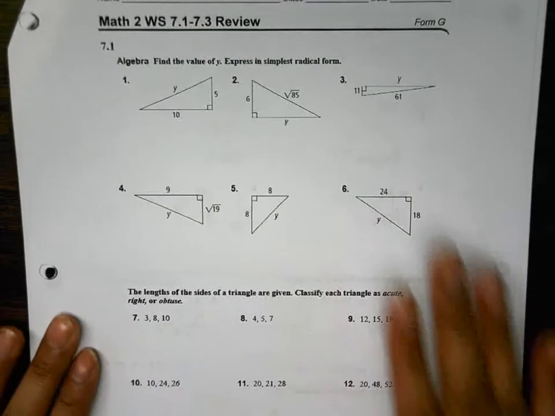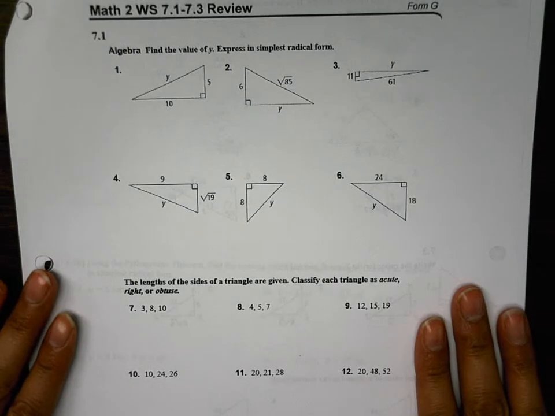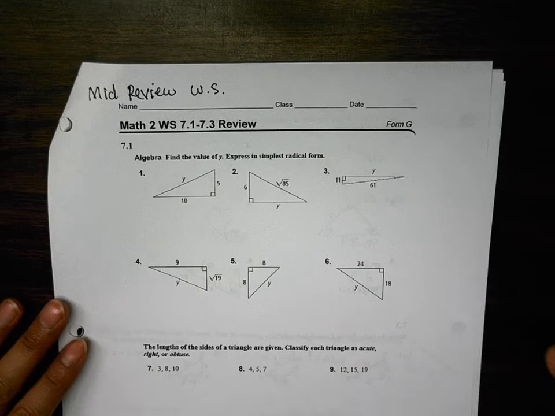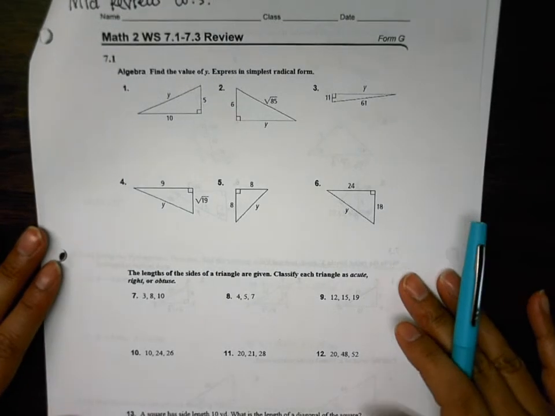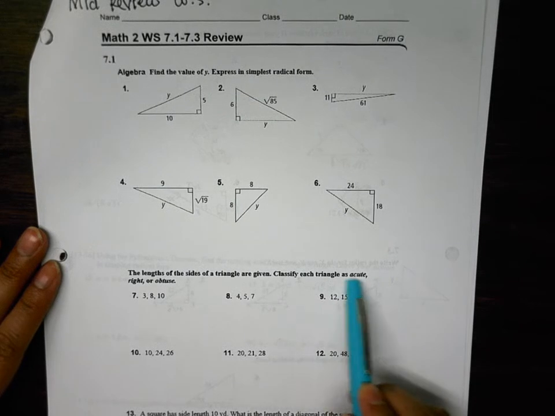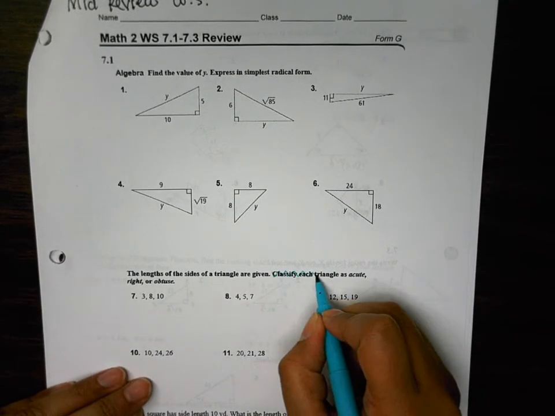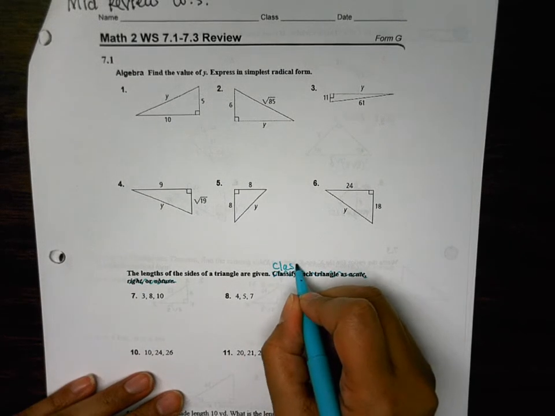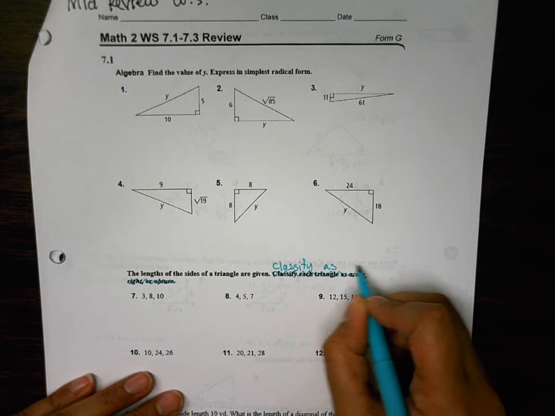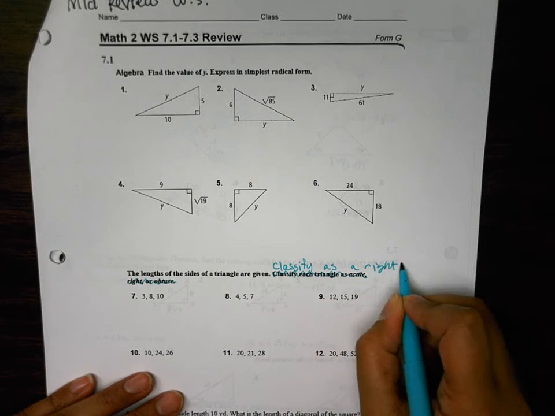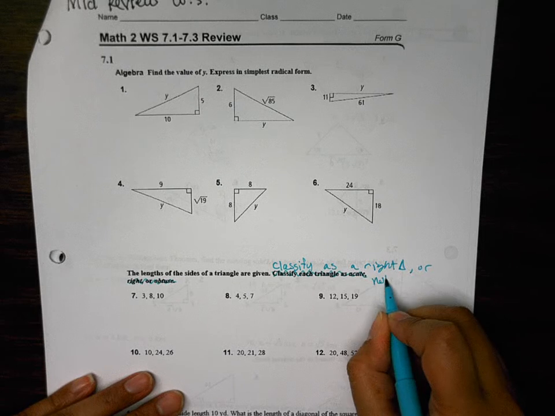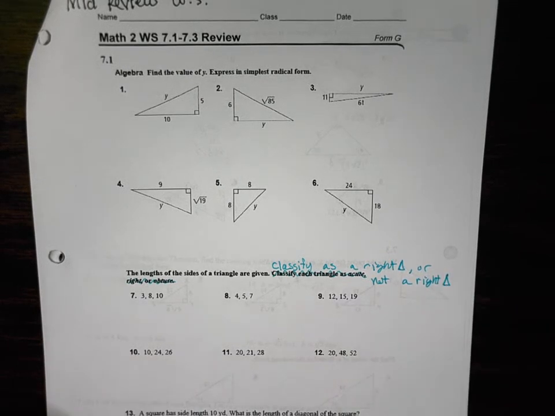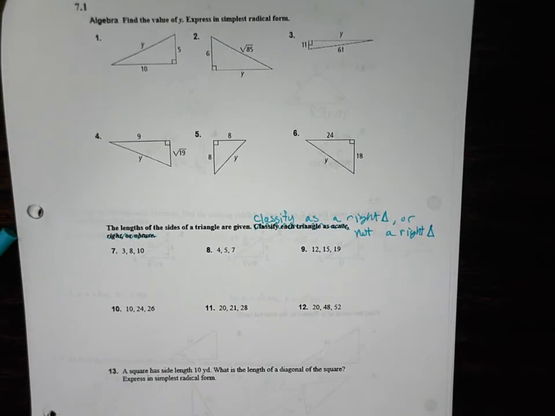We are making a few changes, so I need you guys listening. Everybody listening? Okay, first change. Everybody here on the mid-review worksheet. Yes? Okay. Go right here. Classify each triangle as acute, right, or obtuse, and I should not have erased that much, but it's okay. Classify as a right triangle or not a right triangle. Just like we did in notes.